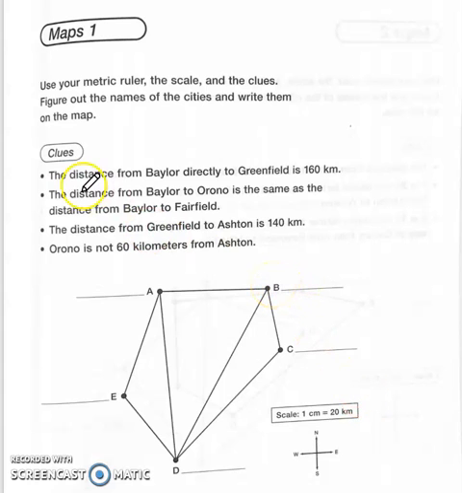this map. So the first clue, for example, says the distance from Baylor directly to Greenfield is 160 kilometers. Well, if we look at our scale, it says 1 centimeter is 20 kilometers. So if 1 centimeter is 20 kilometers, how many centimeters would we need to get to 160 kilometers? Another way of looking at that is 160 is how many times larger than 20? Or 20 times what gets us 160?